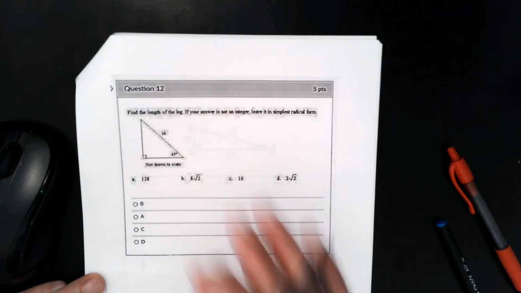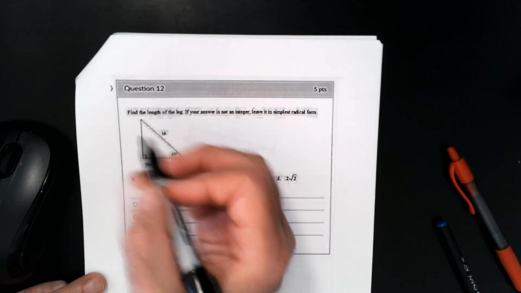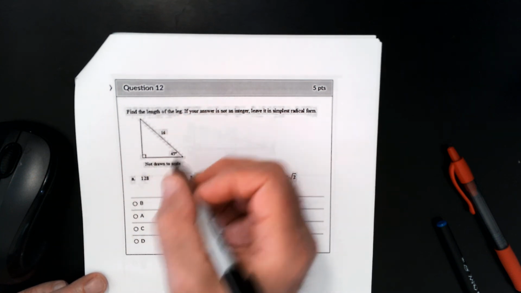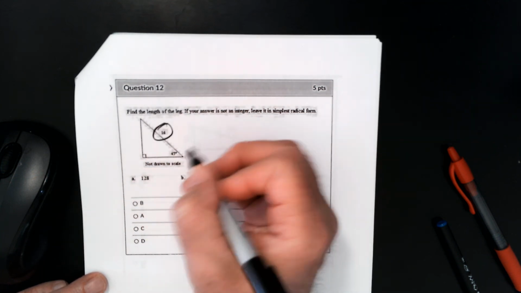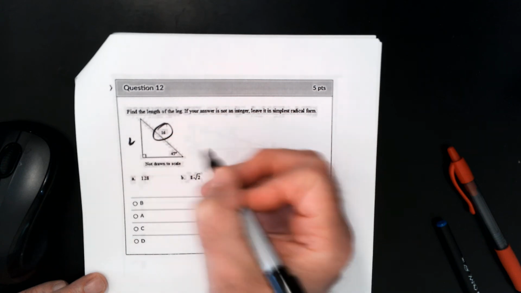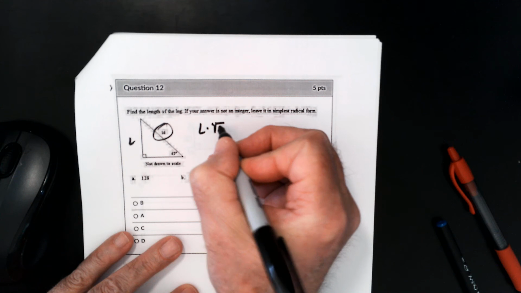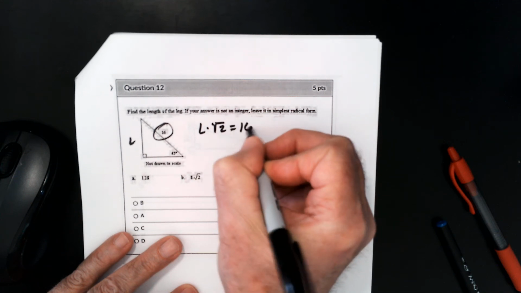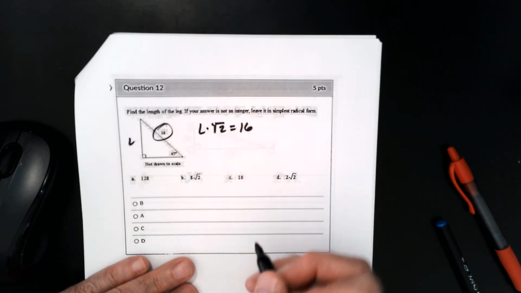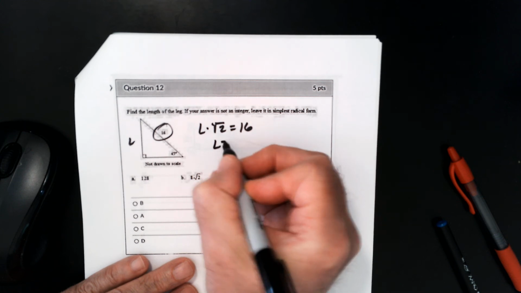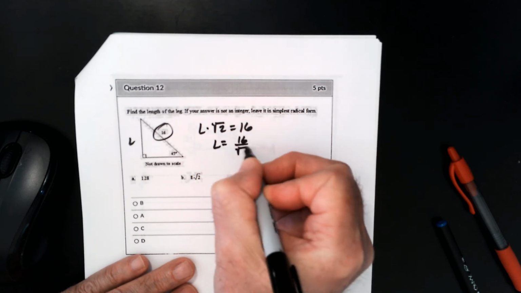No, okay, I'm wrong. This is a 45, 45, 90 triangle. So if this is the hypotenuse, let's call this L for leg. How did we get 16? Well, we said L times the square root of 2 got you 16. And we divided both sides by the square root of 2, like so.